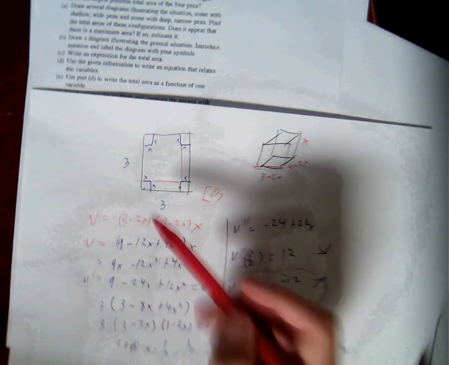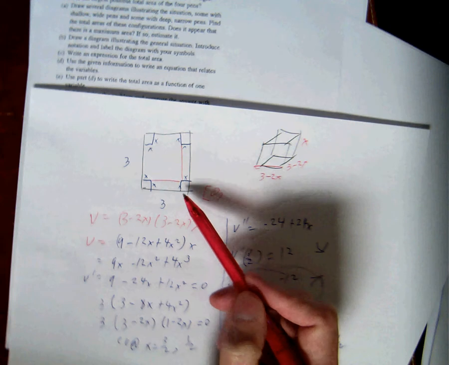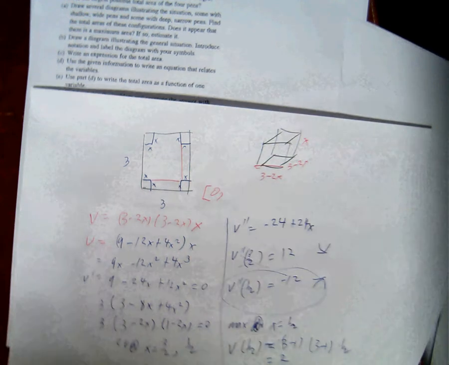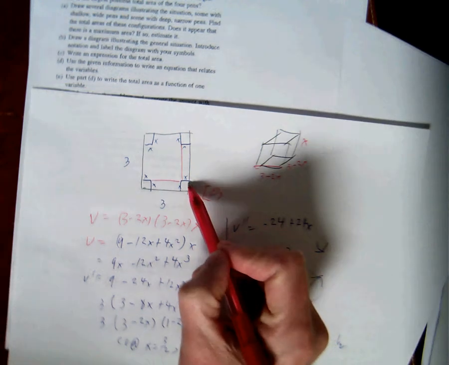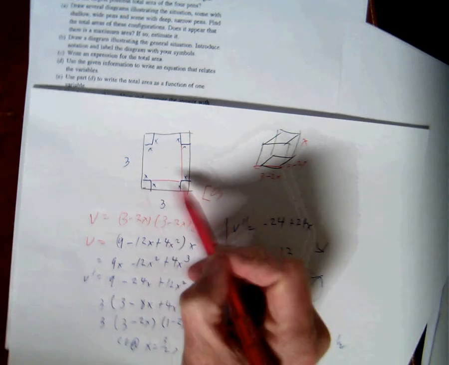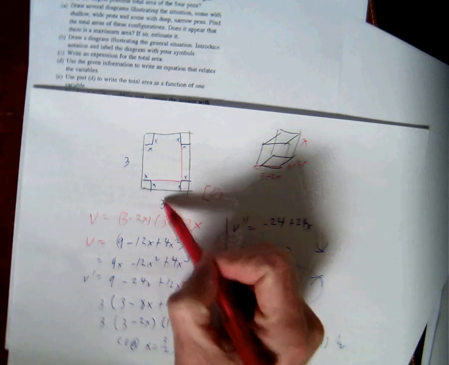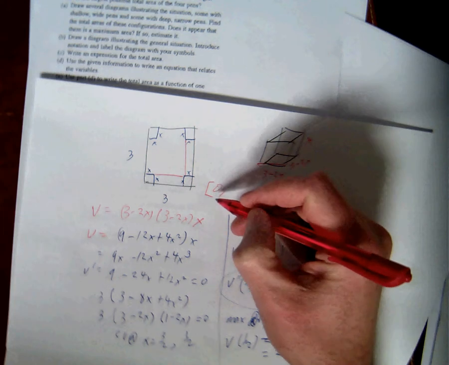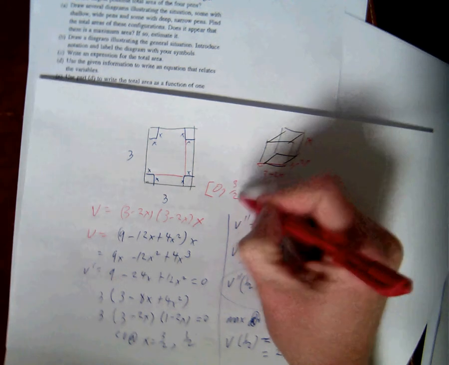Then can't you just cut a big square out? Well, the problem with this is you're not cutting just one square out. You have to cut 4 squares out. And so if you have to cut 4 squares out, then the biggest we can do is basically half of that length, which is where we get 3 over 2. So what I have now is the smallest x can be is 0, the biggest x can be is 3 over 2.